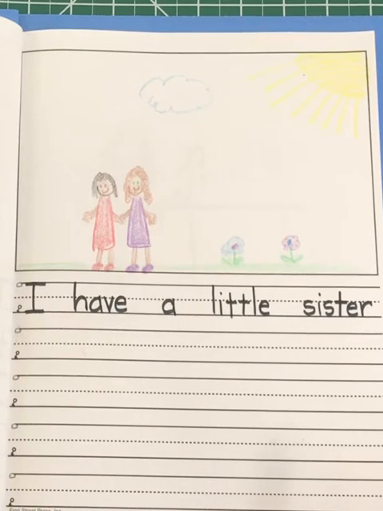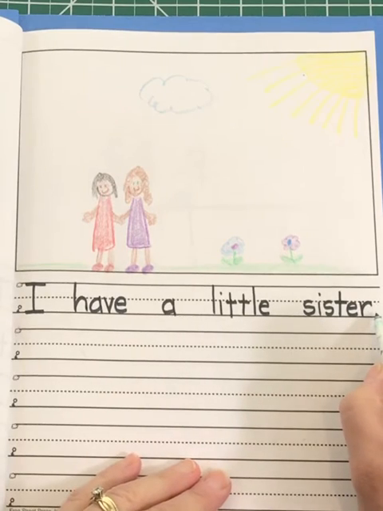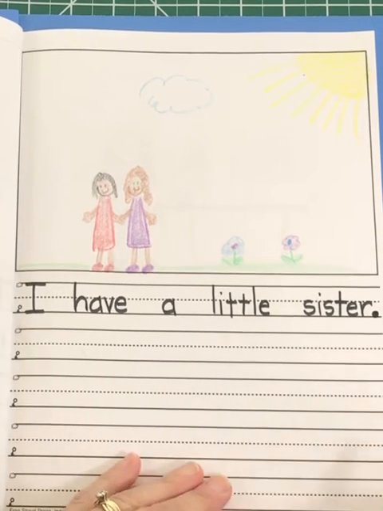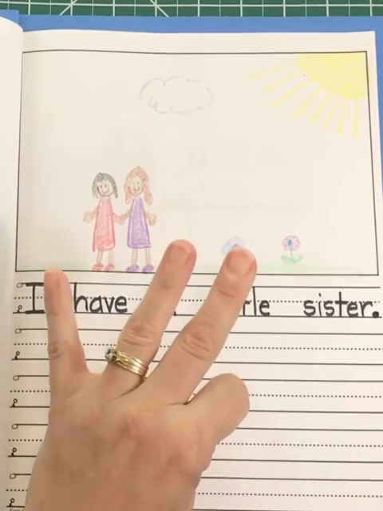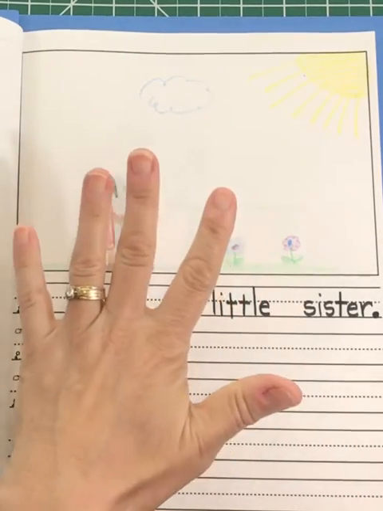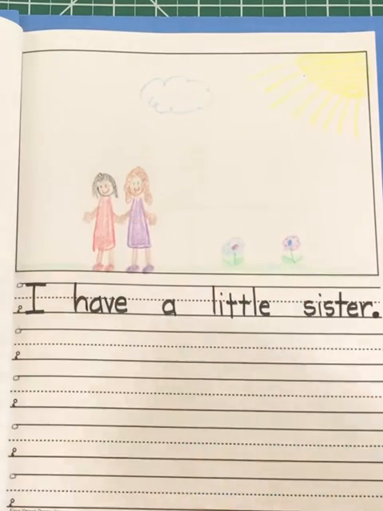Those are the 5 words in my first sentence. What should I do now? I should end my sentence with punctuation. I'm going to put my period there. I have a little sister. Now, I'm very lucky. My sister is nice, and I love her. So I am going to write, she is nice, and I love her. So I will have 7 words in my next sentence.